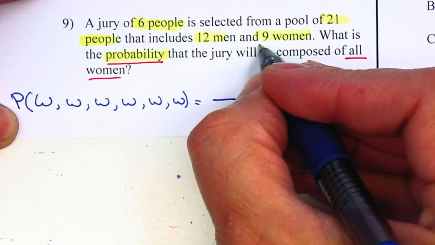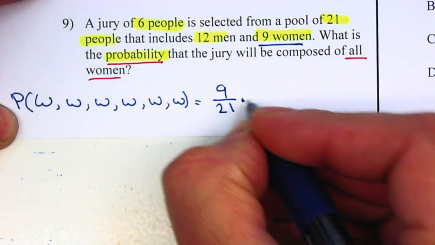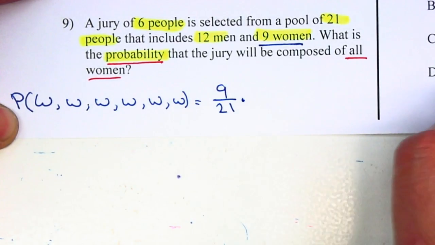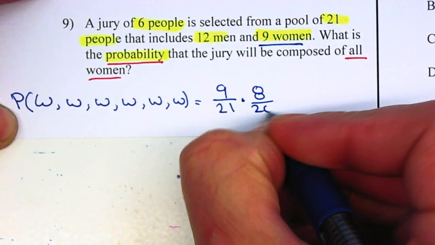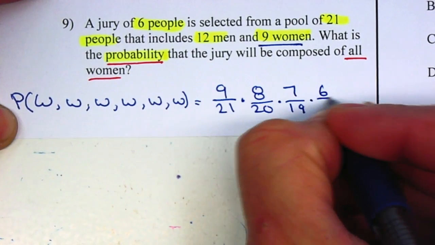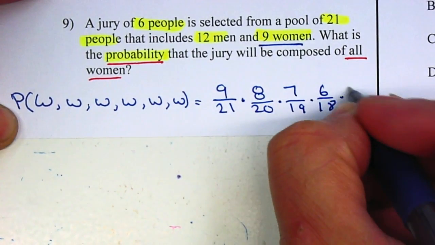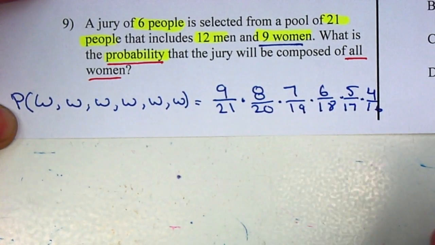What's the probability of selecting the first woman? How many women do we have total? 9 out of how many? Out of 21. The second woman, so the first woman steps outside. She got selected. How many women are left in the group? 8 out of how many? 20. And we have 7 out of 19, and 6 out of 18, and 5 out of 17, and last we have 4 out of 16.